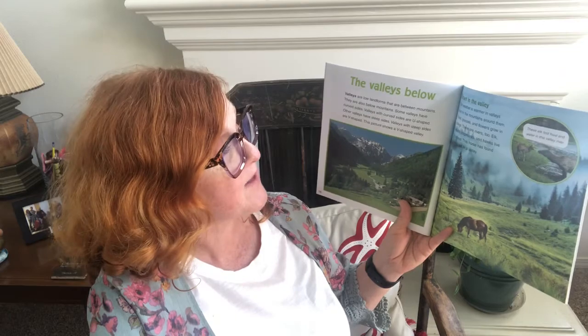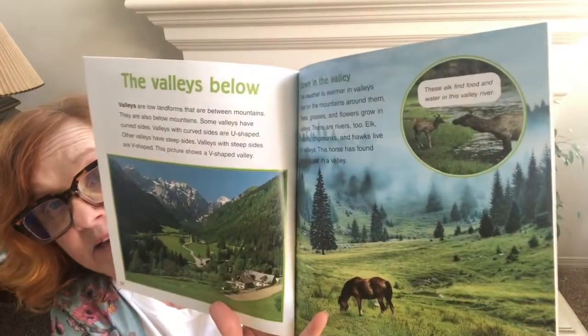Down in the valley, the weather is warmer in the valleys than on the mountains around them. Trees, grasses, and flowers grow in the valley. There are rivers too. Elk, rabbits, chipmunks, and hawks live in the valleys. This horse has found food to eat in the valley.